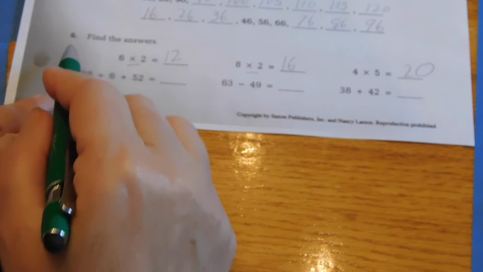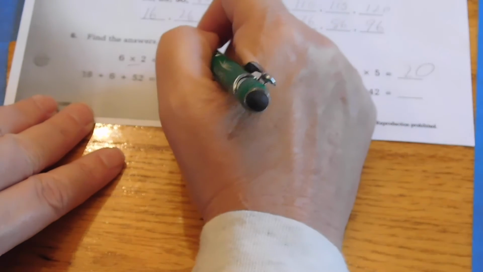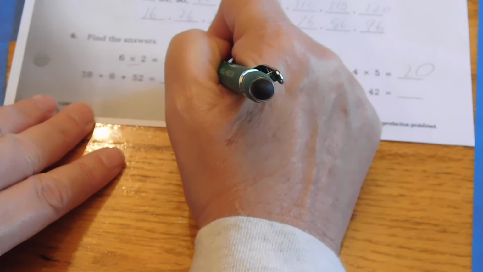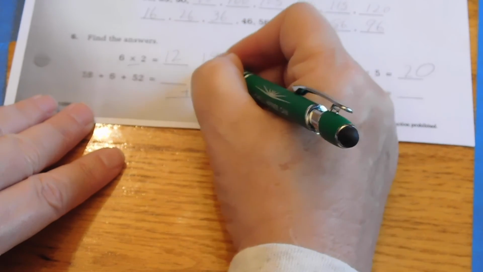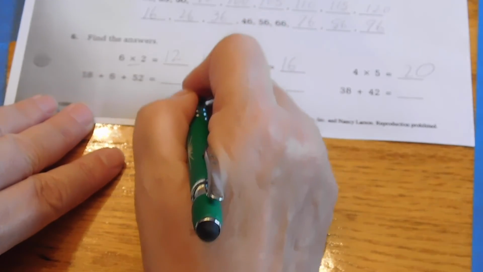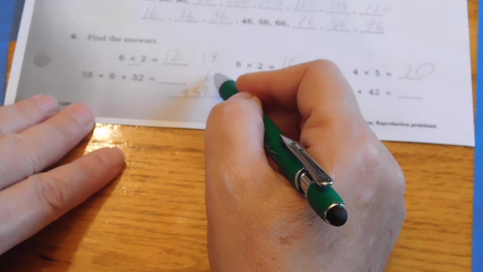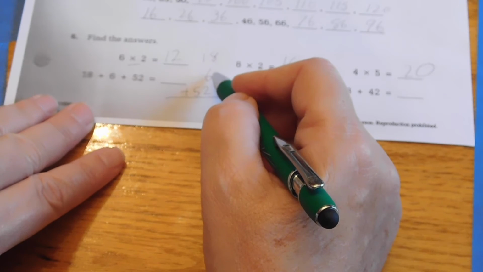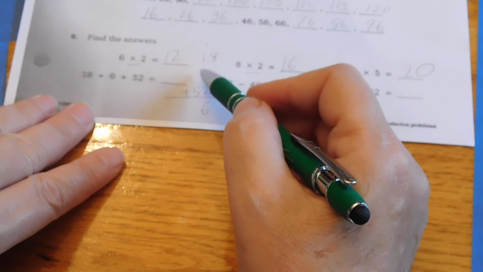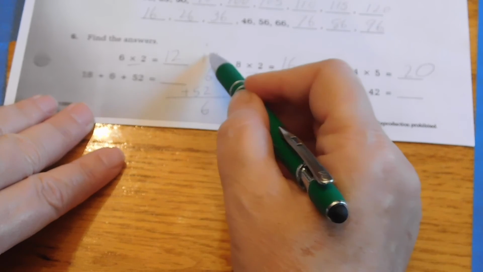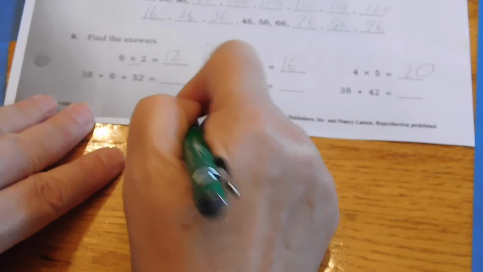Okay, now this is a long addition problem, so we need to write it up and down. You can probably write it over here, but since it's so dark for me, I'm going to write it up here. 18 plus 6 plus 52. Notice the 1s are lined up with the 1s, and the 10s are lined up with the 10s, but there is no 10 there. So 8 plus 6 is 14. 14 plus 2 is 16. That's 6 1s and 1 10. 1 10 plus 1 10 is 2 10s. There's no 10s here, so I'm not going to count them. 2 10s plus 5 10s is 7 10s. So the answer is 76.